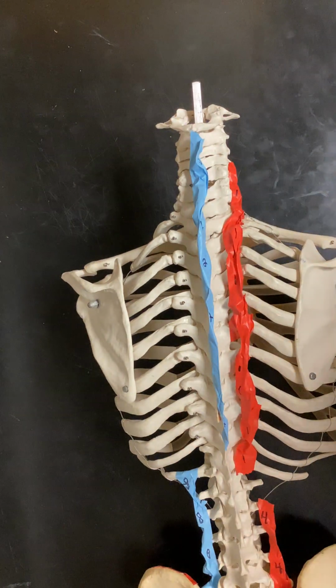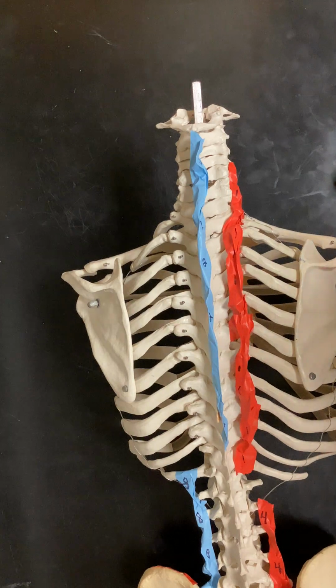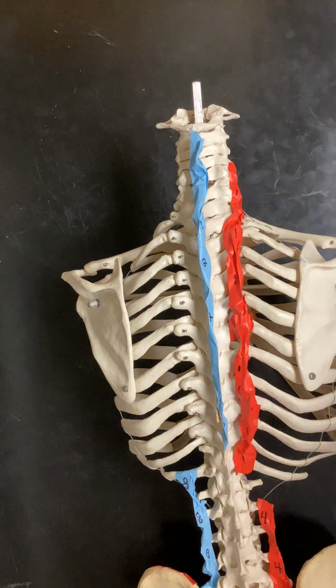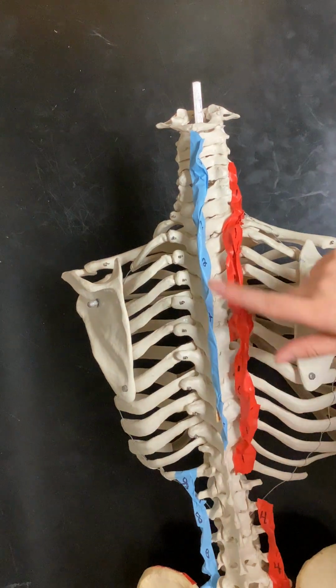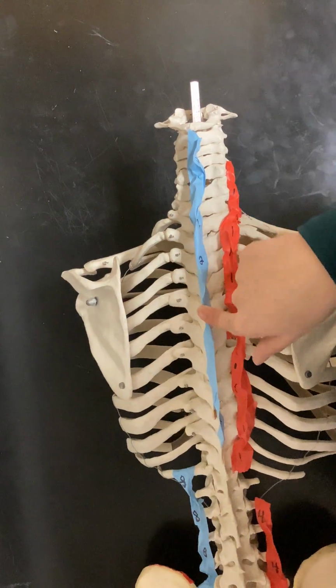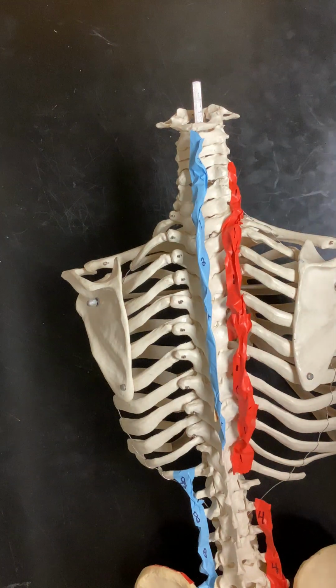Hi everyone, this is going to be a quiz style video of the origins and insertions of your intrinsic deep back muscles. So the red tags will be origin and the blue tags will be insertion. So yeah, write down your answers and we'll check them at the end.